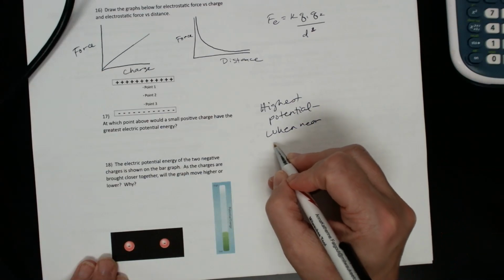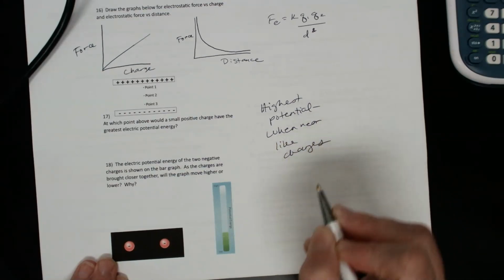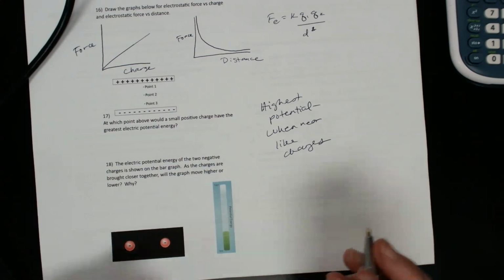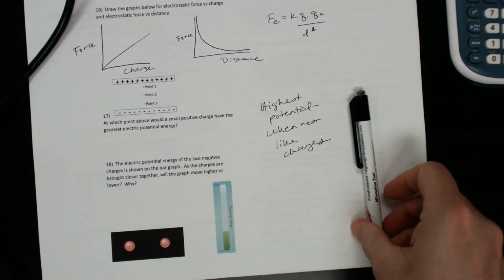It's going to repel from those charges. It has lower potential when it's near charges that it's attracted to, because it's going to want to go to those charges. It doesn't want to go away from them. It's going to have more movement when it's near a like charge because it wants to get away from it.